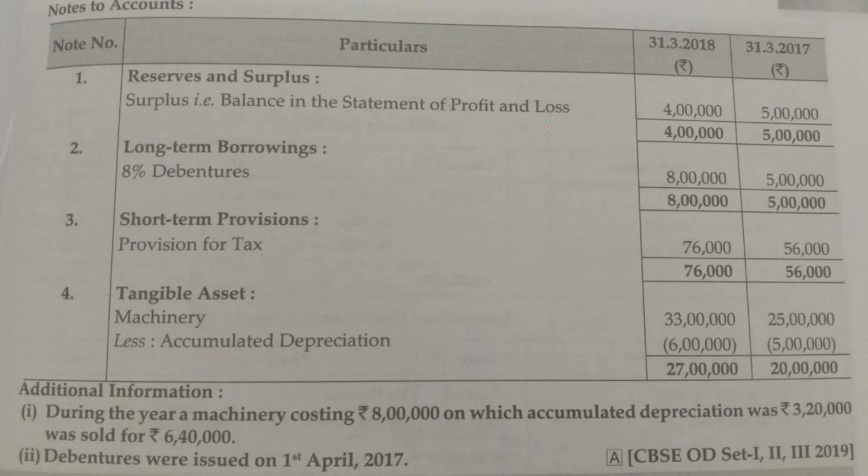includes only the surplus balance. So this would be a part of our operating activity. In finding out the net profit before tax and extraordinary item, we would be taking the difference in surplus. And if you see here, 5 lakh was the balance in the statement of profit and loss account, which has fallen to 4 lakh. So closing minus opening, 4 lakh minus 5 lakh, gives a negative of 1 lakh as the starting point. In determining net profit before tax and extraordinary item, we would start with the negative of 1 lakh. We'll be preparing a working note for that.